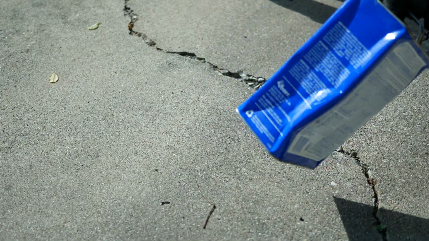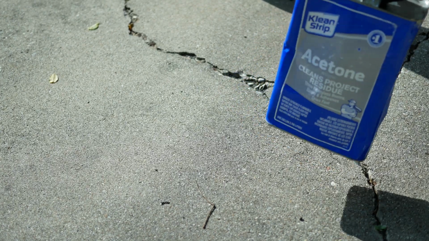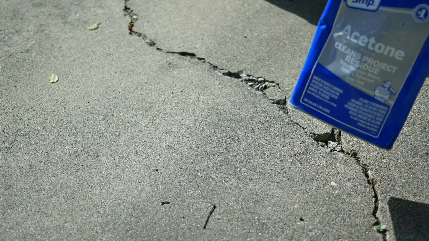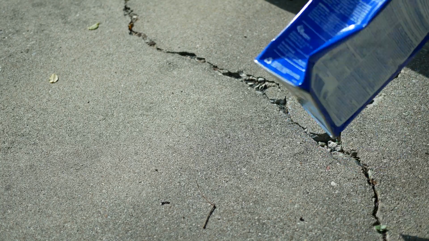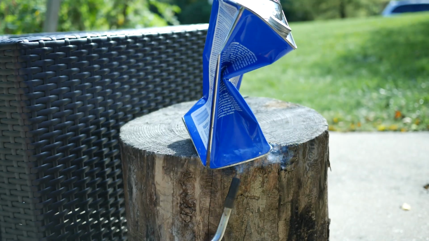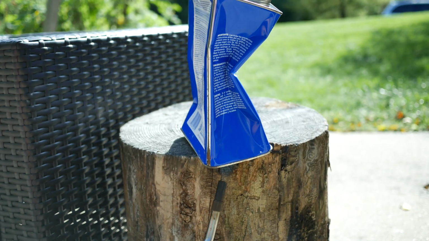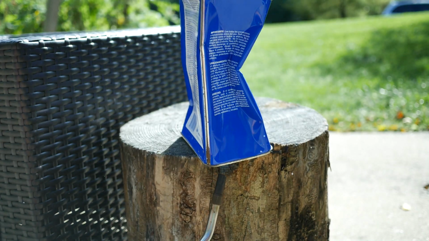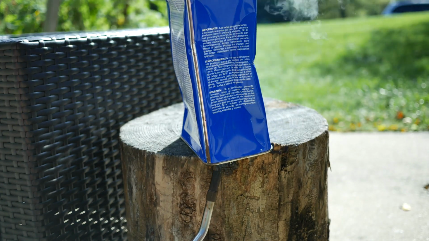Now cool down again and recrush. Oh my gosh, it's doing it again. It's like a repeatable system. What the heck? Oh, there's a tiny hole on the side. Oh, we have a steam engine.